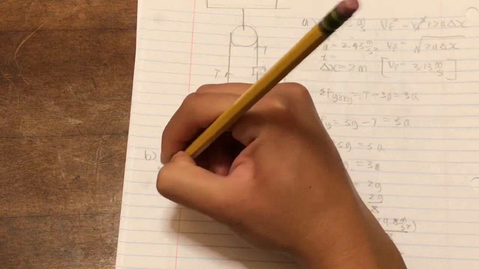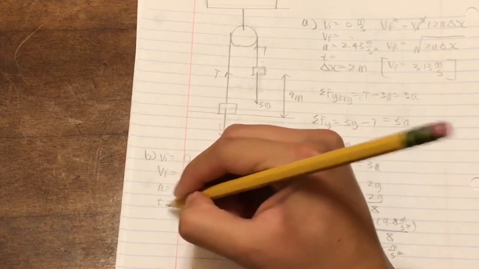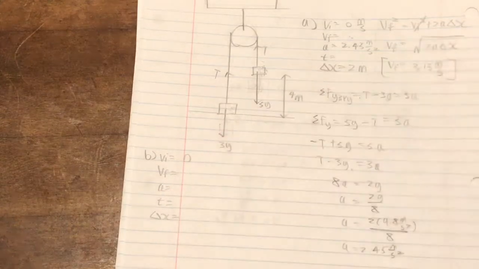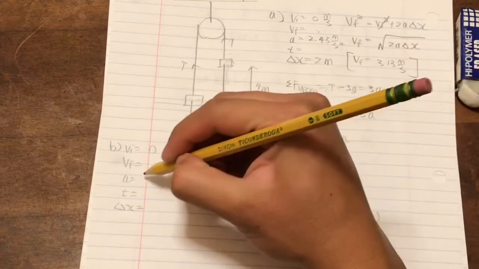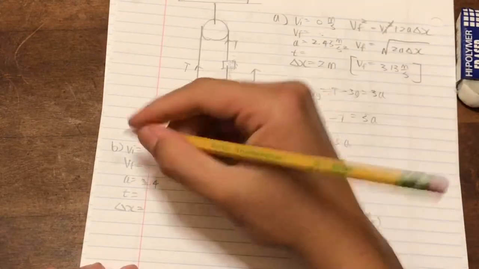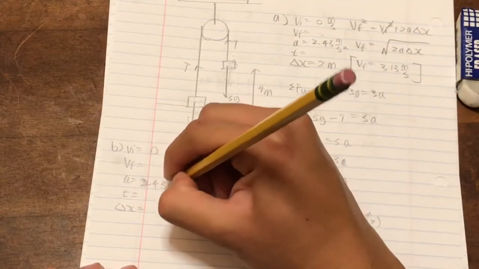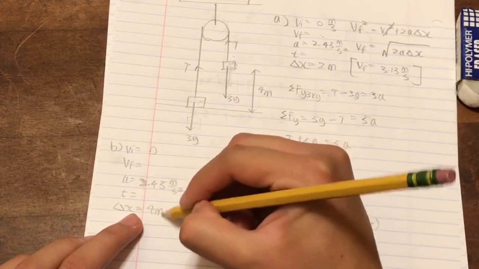Again, since you are releasing this system from rest, your initial velocity will be 0. And you know acceleration now because you solved for it. So you can put that here as 2.45 meters per second squared. And now you know that your displacement is 4 meters.